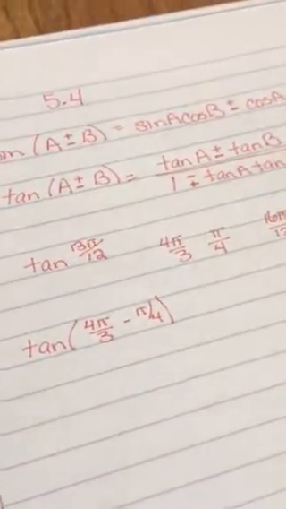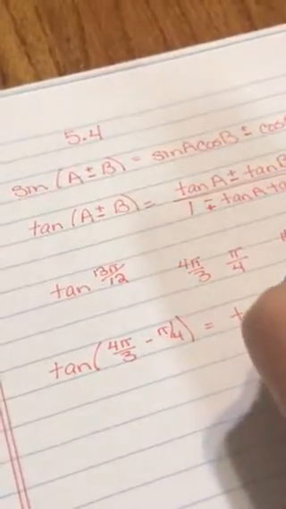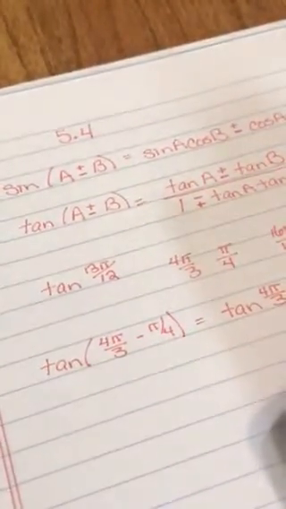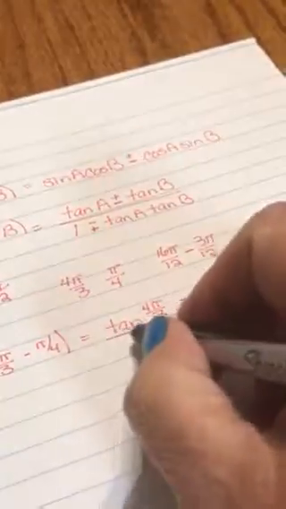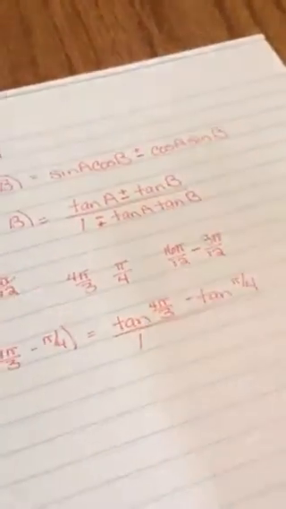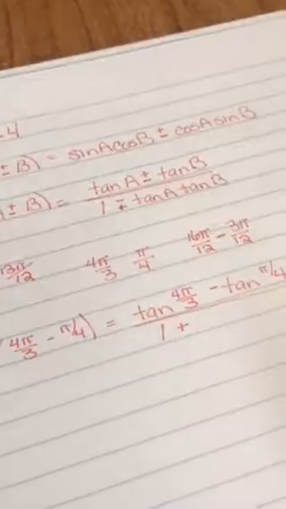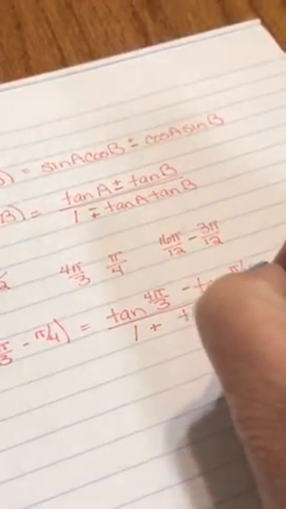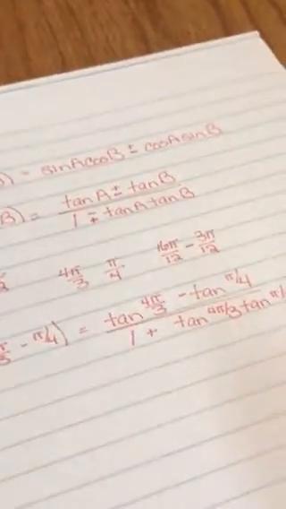So in order to look at that, I now just need to apply my formula. This is the tangent of 4 pi over 3, same connection symbol, minus the tangent of pi over 4. My denominator is going to be 1, and then I'm going to use the opposite connector, so that's going to be plus, and I'm going to have tangent of 4 pi over 3 times tangent of pi over 4.